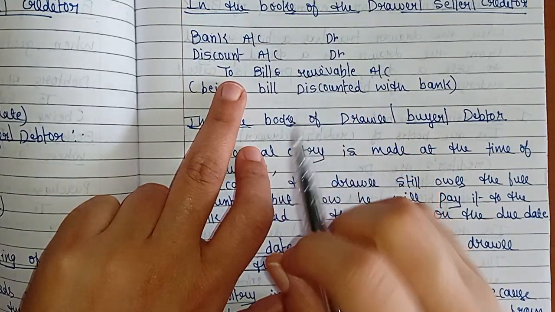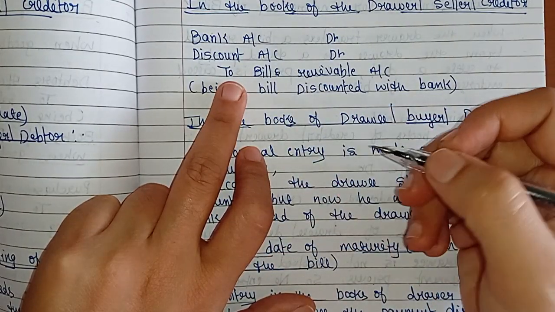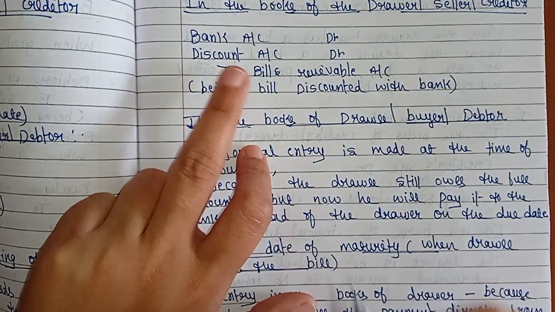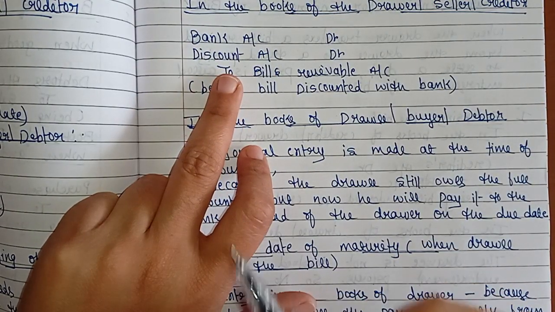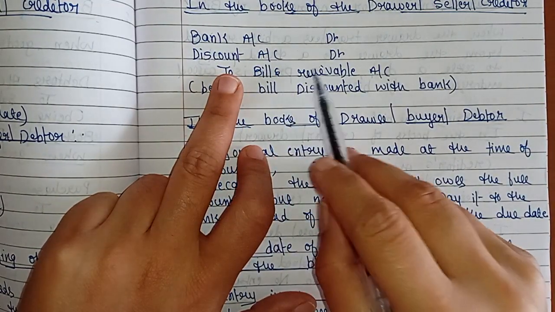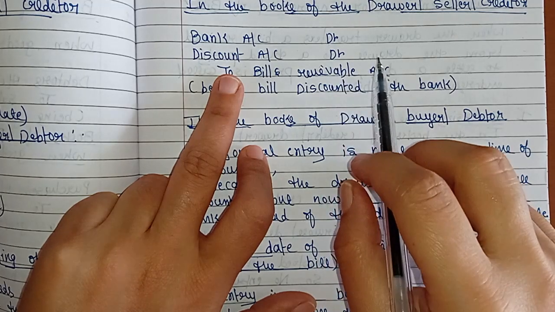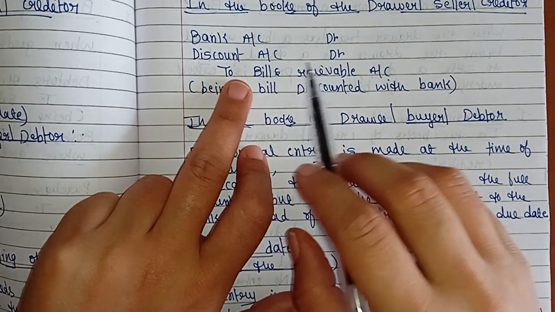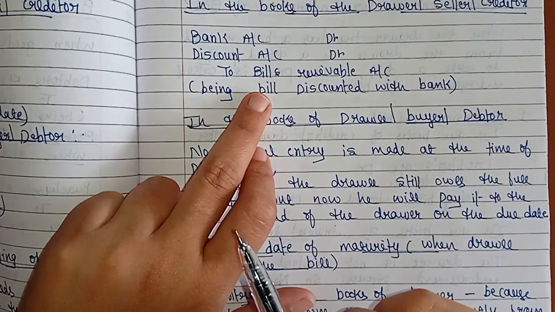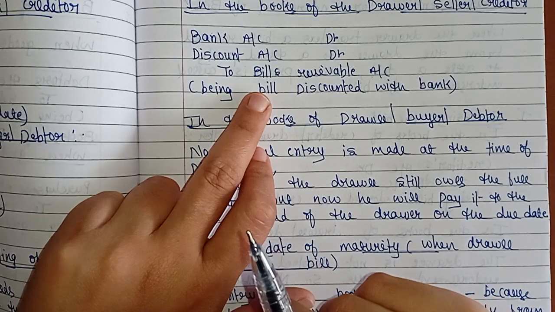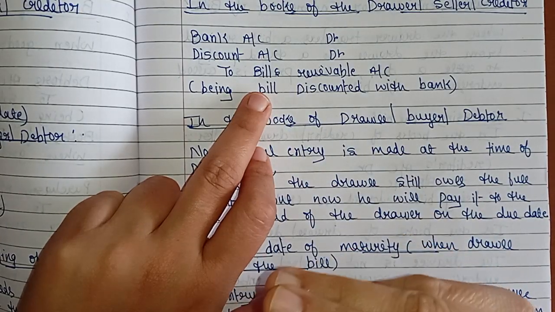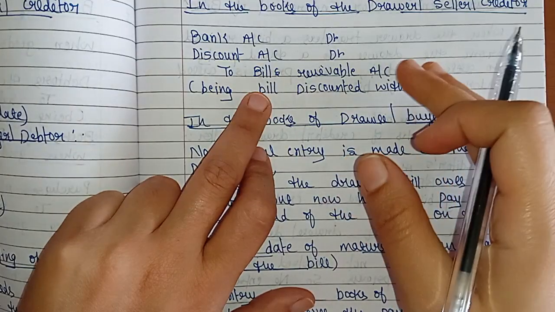Bank account, that is the real account. Debit what comes in? Money received from the bank. And discount account, that is the nominal account, right? So what is the rule? Debit all expenses and losses. So discount, it is an expense, right? And so to bills receivable account. Credit what goes out means bill that is handed over to the bank.